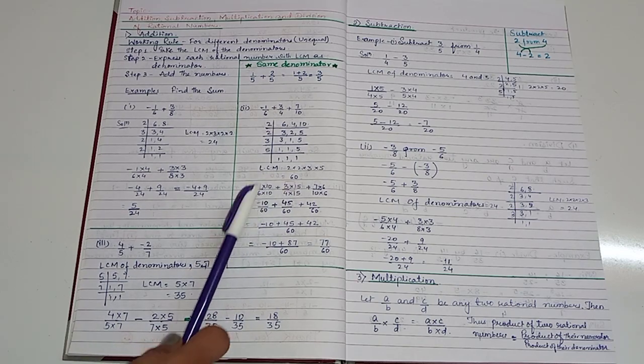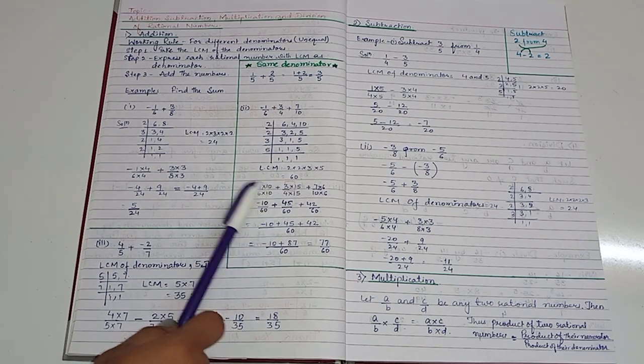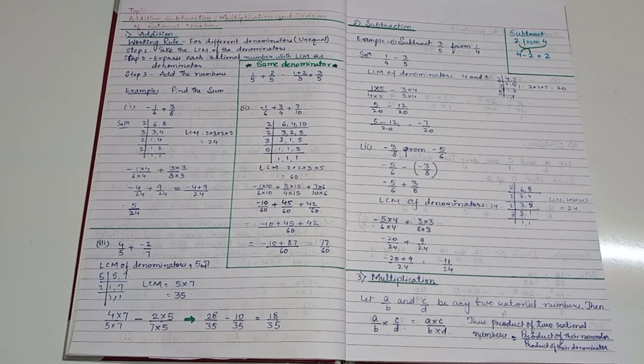It is 6 into 10, that is 60. So the same number we need to multiply in the numerator as well. So minus 1 into 10 will give us minus 10. Now here the next number is 3 by 4. So what are we going to multiply with 4 to make it 60? Obviously 15. So we need to multiply the same number in the numerator, that is 15.